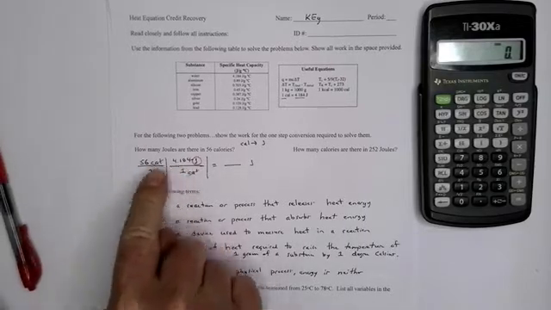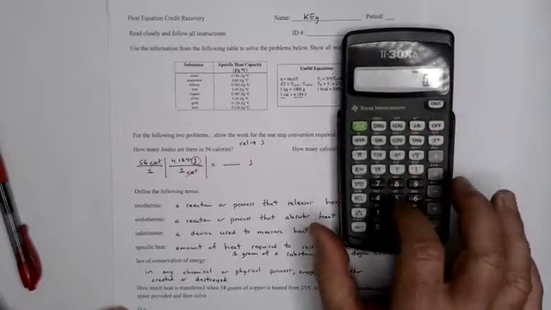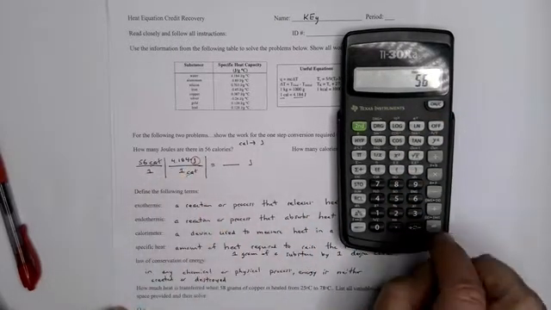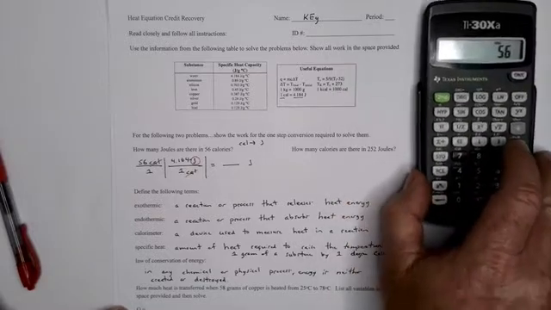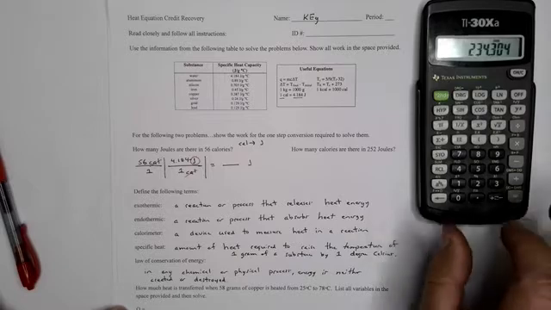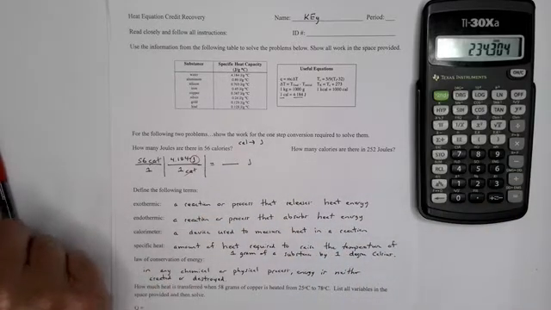So this is a multiplication situation because the subsequent number after the 56 is on top. So we're going to go 56 multiplied by 4.184. We're going to get 234.3 joules.